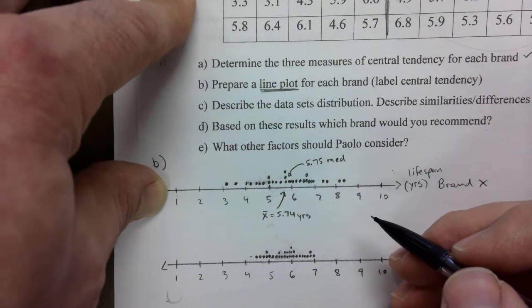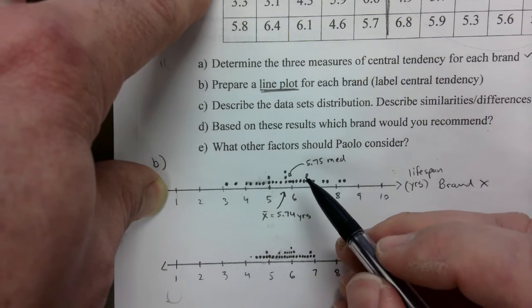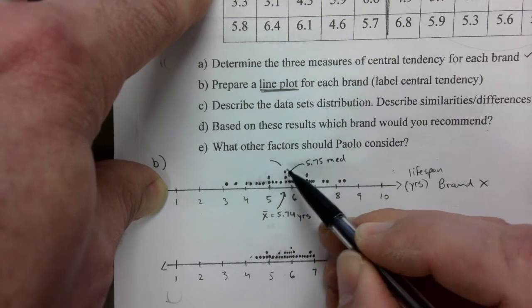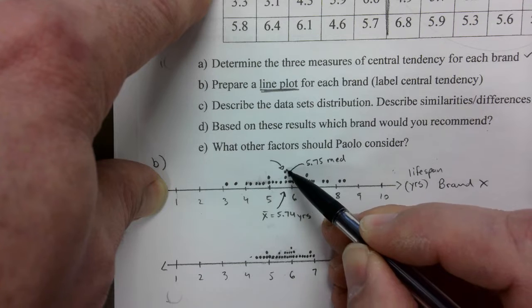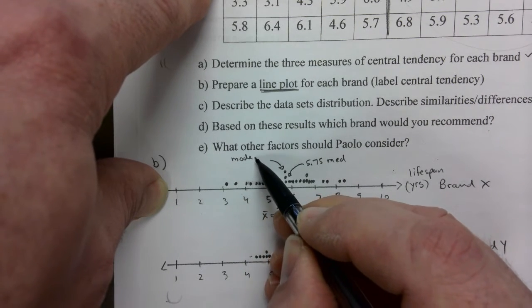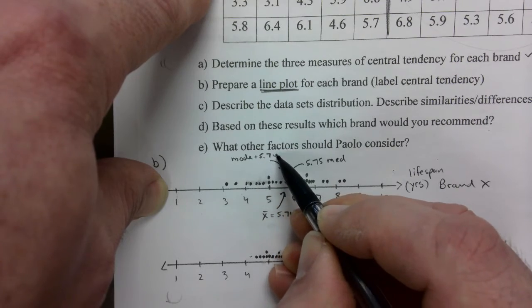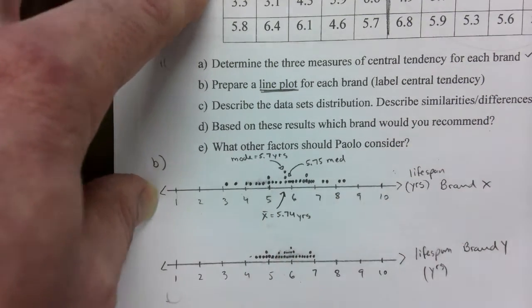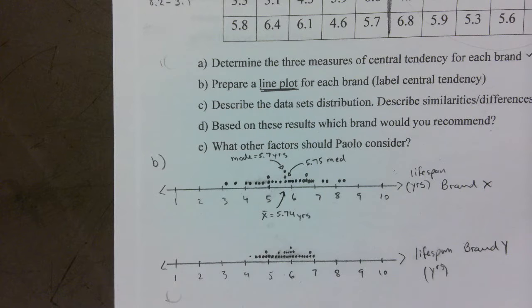And then the mode is 5.7. And the mode actually should land exactly on the tallest tower, right? 5.7 years. So basically just tell me the mean, median, and mode on that line plot, okay?